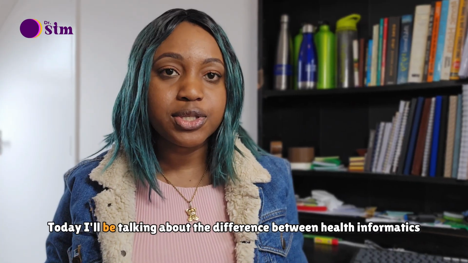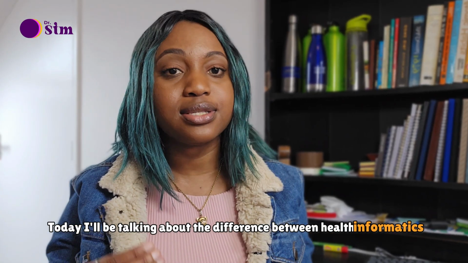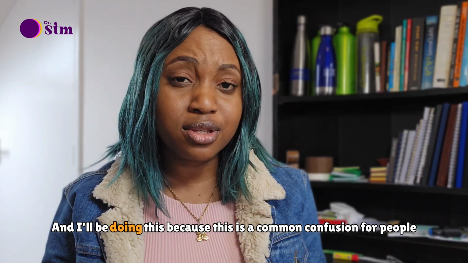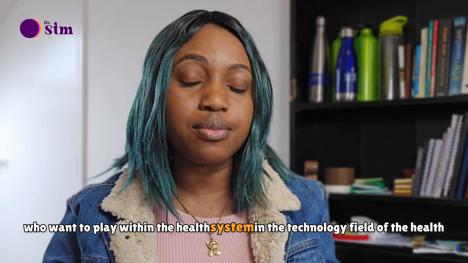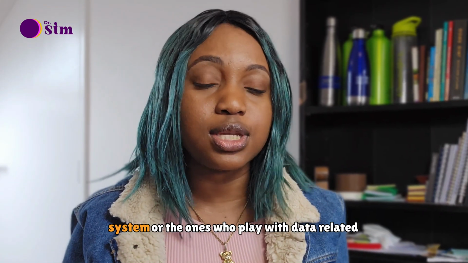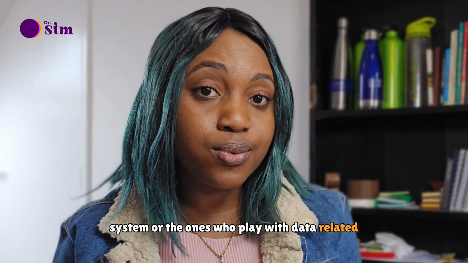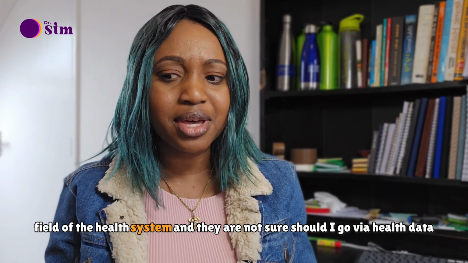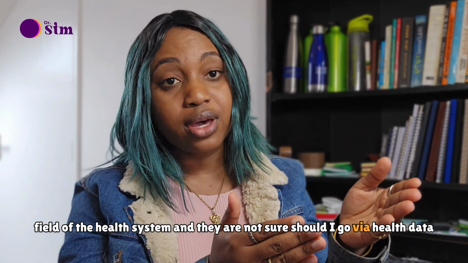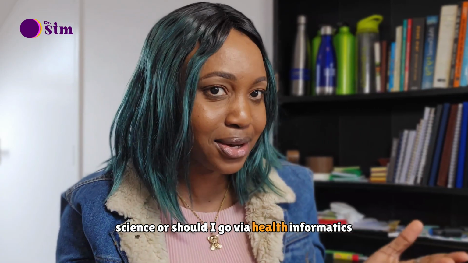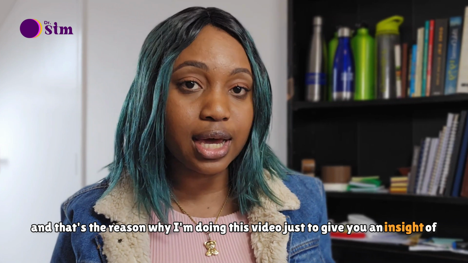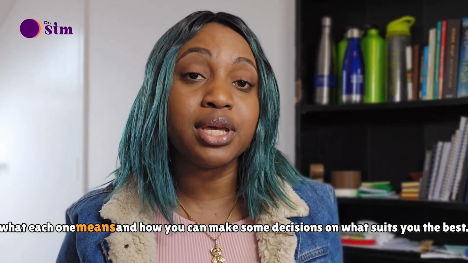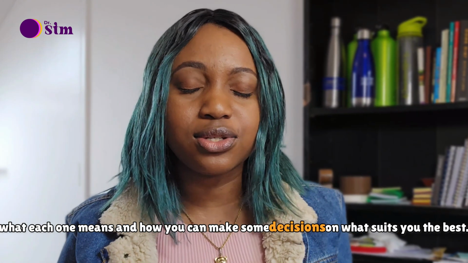Today, I'll be talking about the difference between health informatics and health data science. I'll be doing this because it's a common confusion for people who want to play within the technology field of the health system, or within the data-related field of the health system. They are not sure, should I go via health data science or should I go via health informatics? That's the reason why I'm doing this video, just to give you an insight of what each one means and how you can make some decisions on what suits you the best.